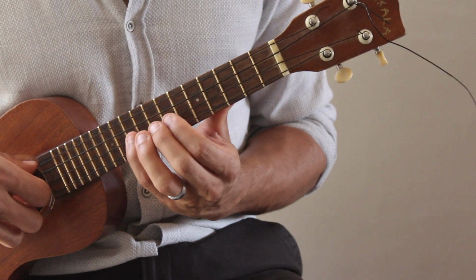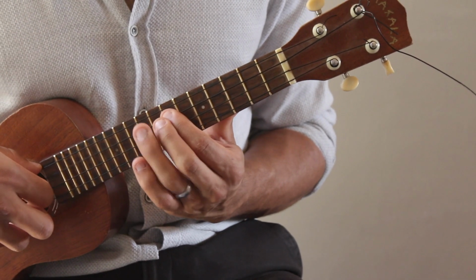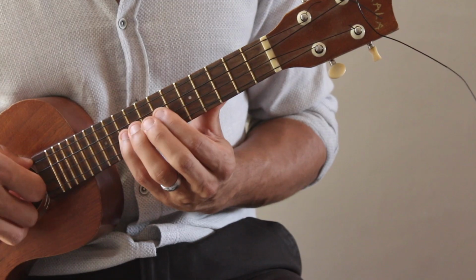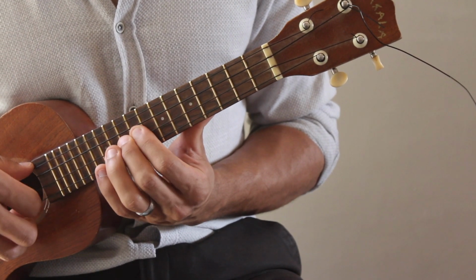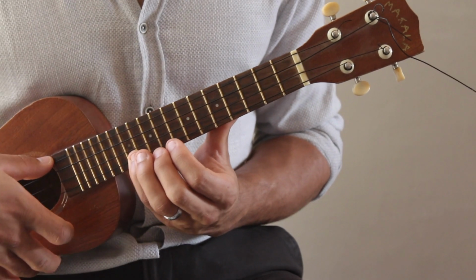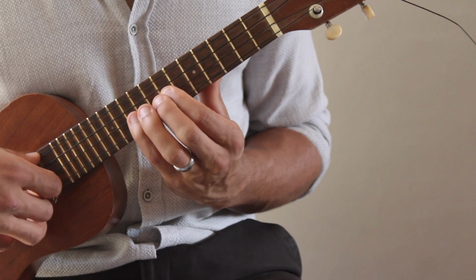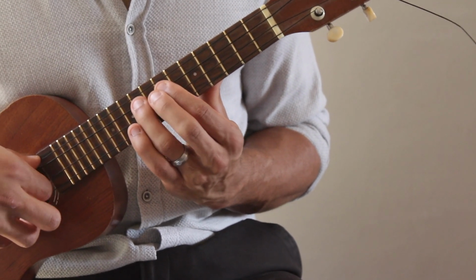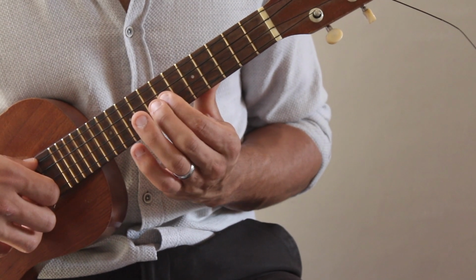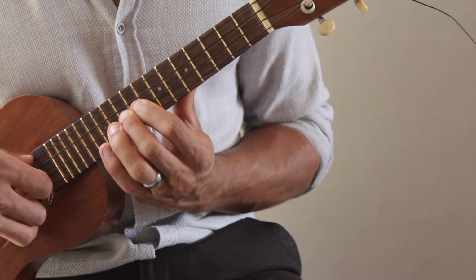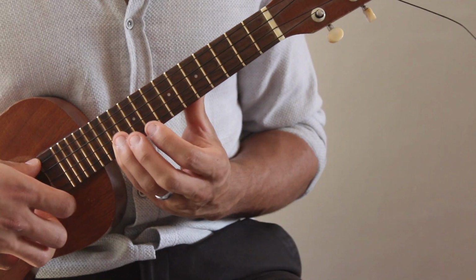3, 4, and da da dum. Shift. Again. 3, 4, and once you reach there for the second time you play that pinky, you've started the whole phrase again.